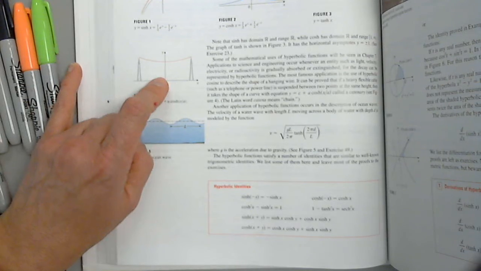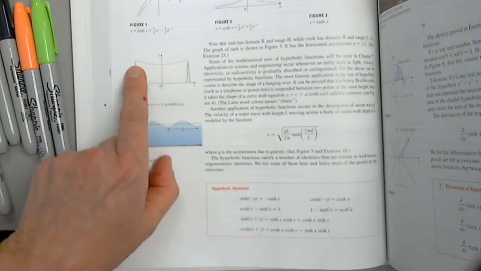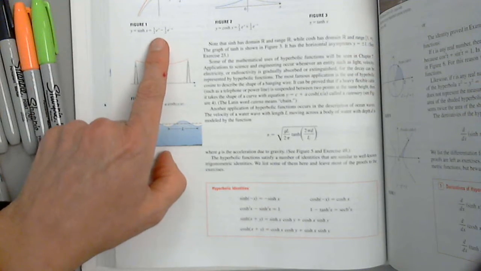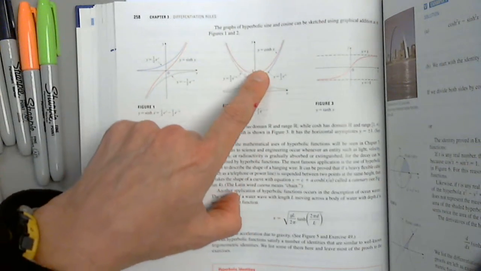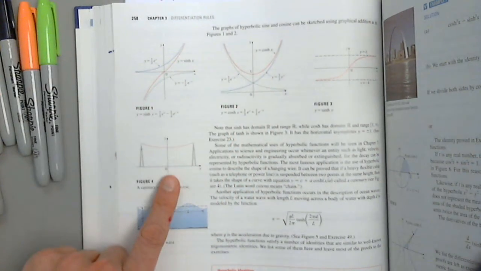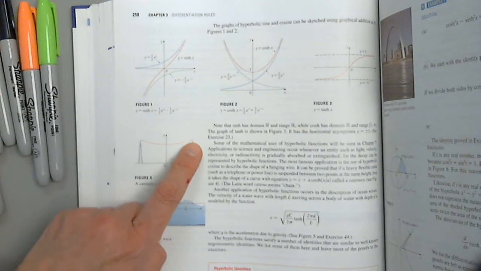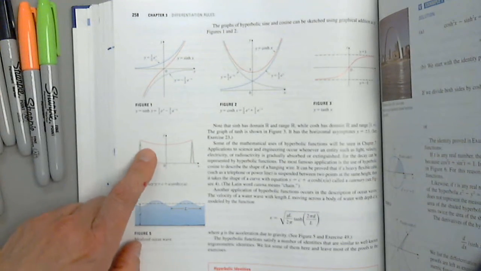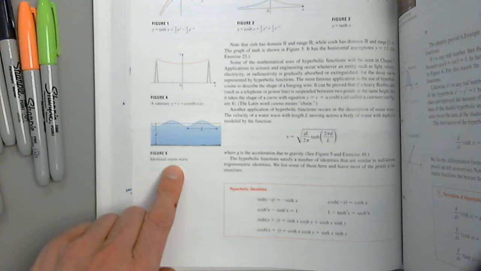They couldn't. So they found out that this situation follows something like hyperbolic cosine. That's how they came up with this function. They said, okay, we have to model this somehow so we can figure out what the distance should be so the cable hangs correctly.